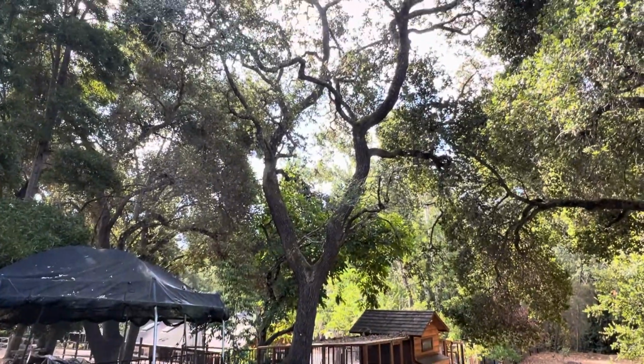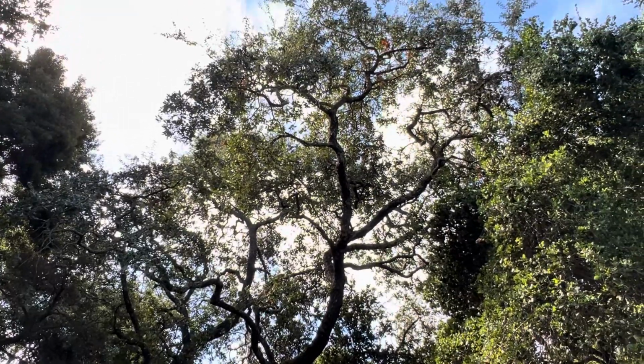I told him, I said, this tree house has got to come down. They said that they weren't ready to take it down yet.